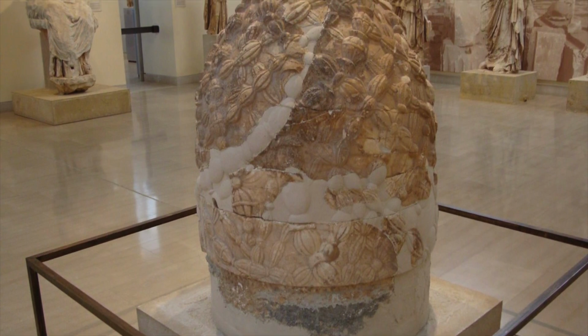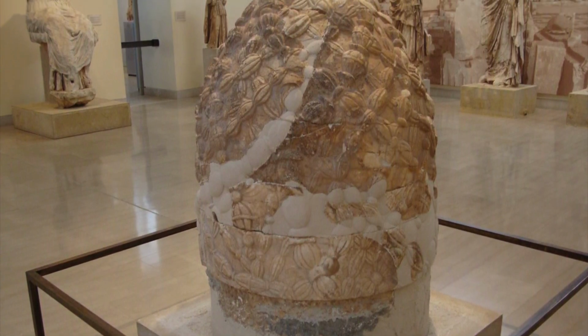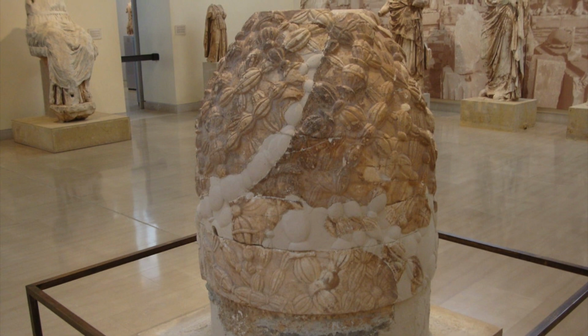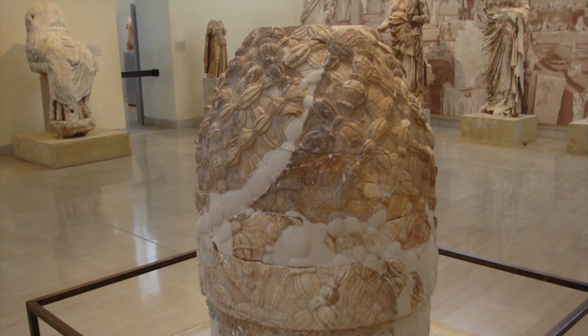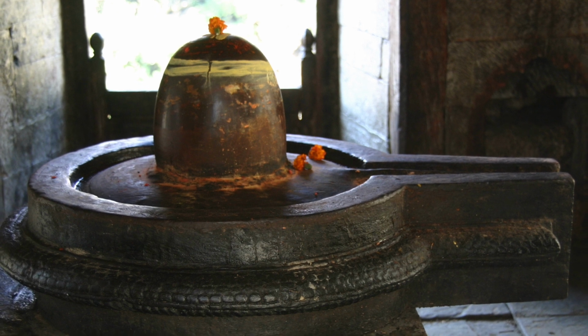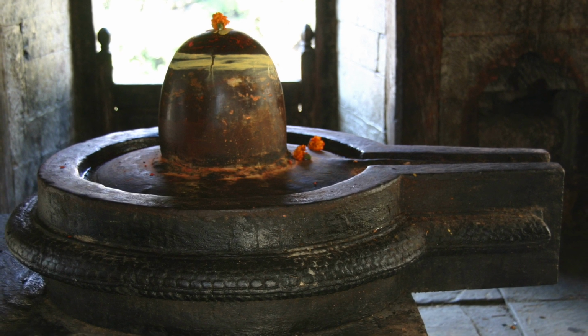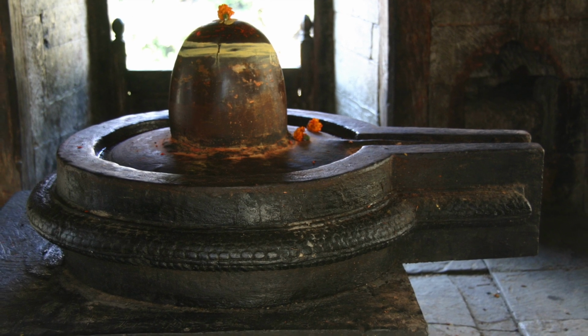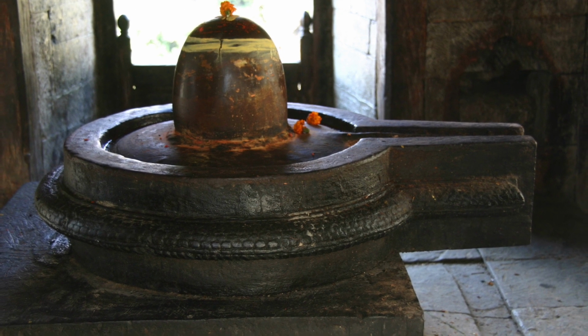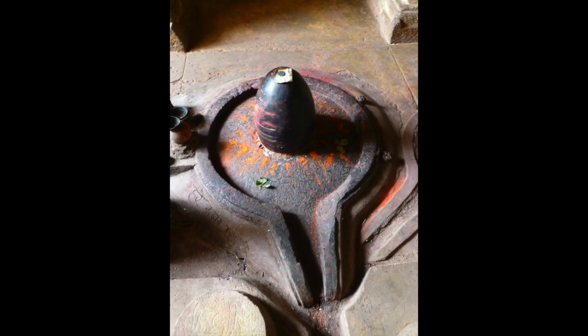In the yoga tradition in India, we find the Shiva Lingam, which again represents this Omphalos, or this Axis Mundi, and this center in a power place or sacred space that is connecting heaven and earth.